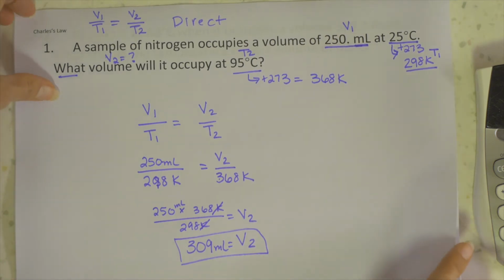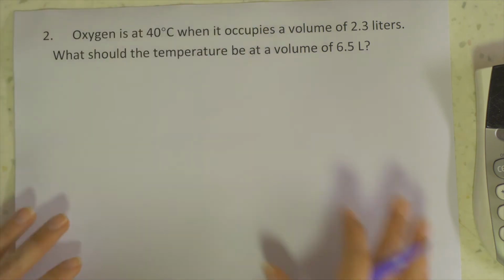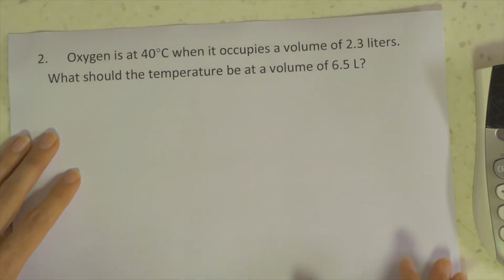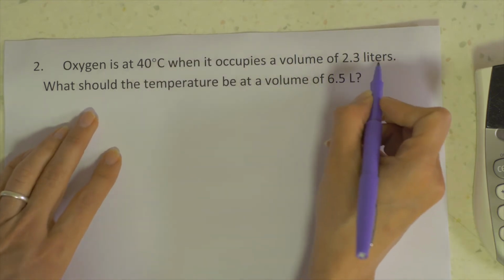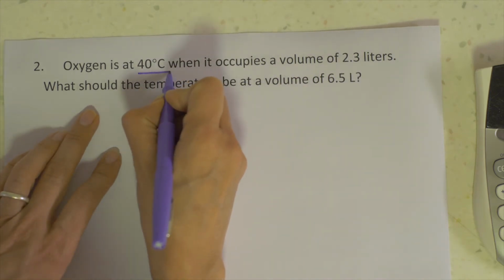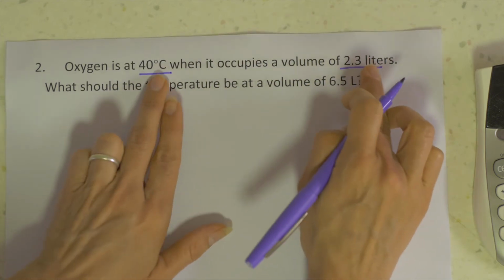Second problem. Oxygen is at 40 degrees Celsius when it occupies a volume of 2.3 liters. So here's my T1, and the volume it occupies is V1. So these two are together.